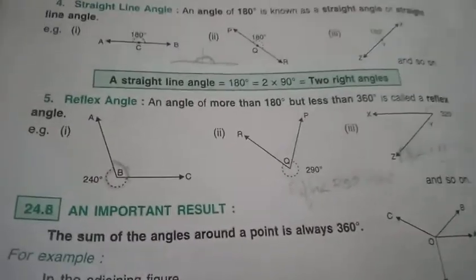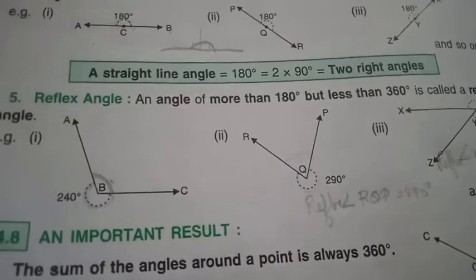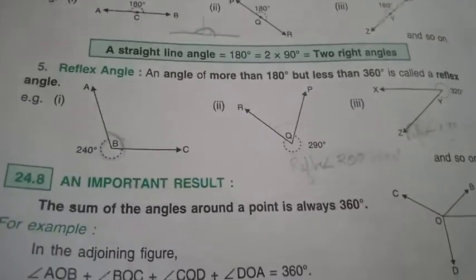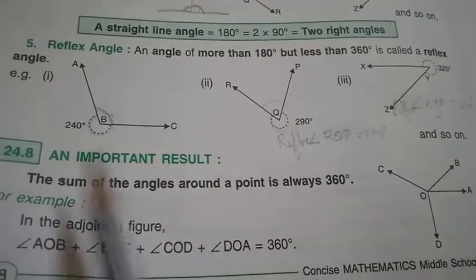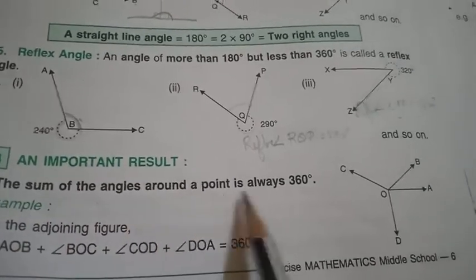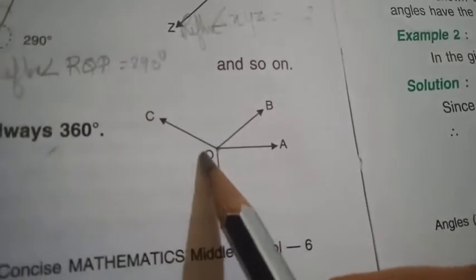So I hope you have understood the difference in acute, obtuse and reflex angle. Okay. So an important result which is really very important is the sum of angles around a point is always 360. So this is the point O and these are all the angles.